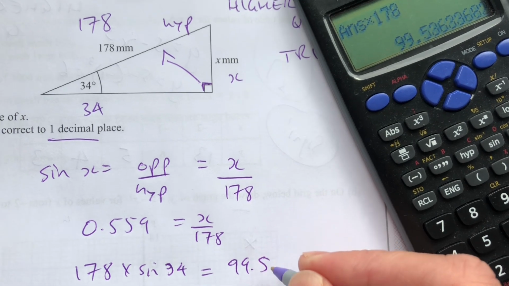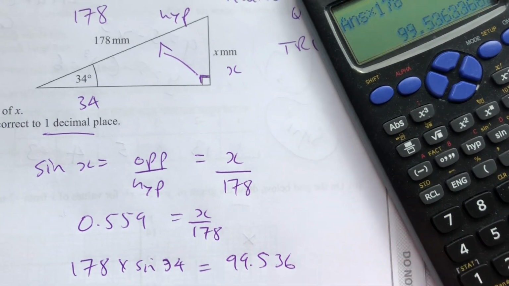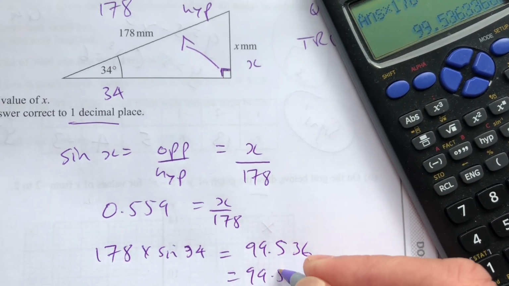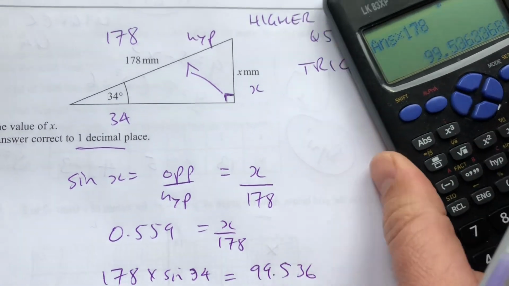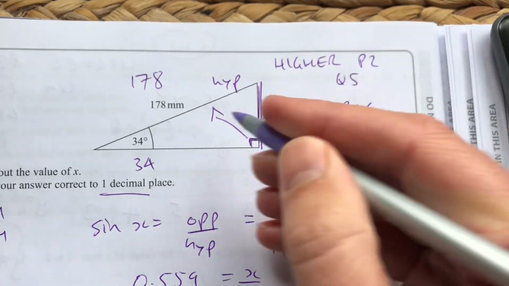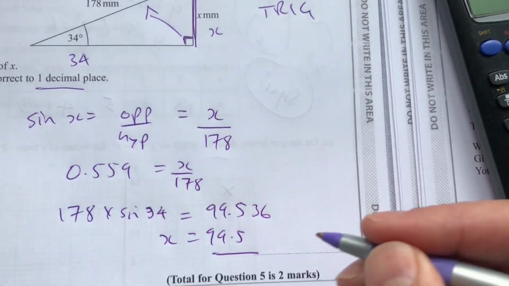Said one decimal place, 99.536, but we're going to round it to 99.5. So x in this case is 99.5. Let's just check, does that make sense? Yes, that has to be shorter than 178. So that's our final answer.